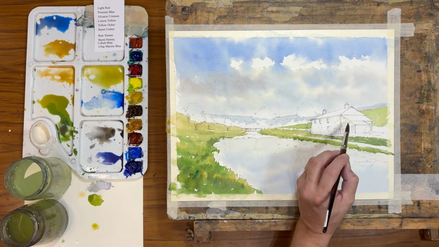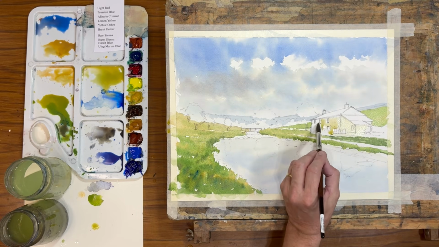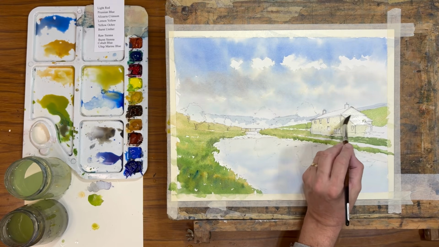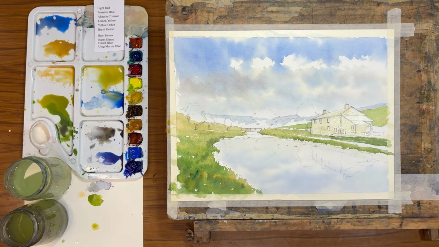And then I'm going to apply some yellow ochre over the buildings. Just a pale wash, but it'll take the white away and give us something to put the stone walls onto. Next I'm also going to put a yellow ochre wash on the reflection of the buildings. So everything is pretty much now covered.